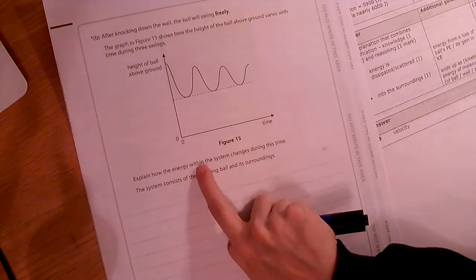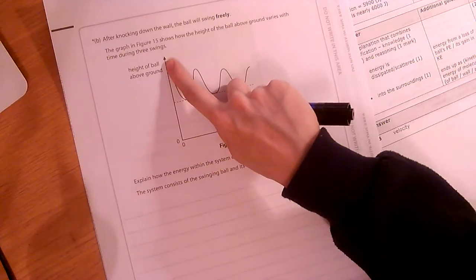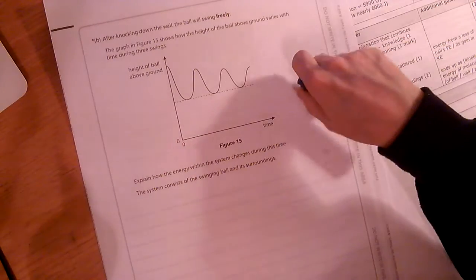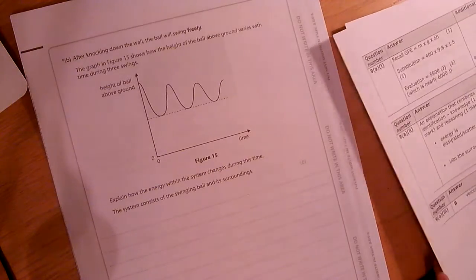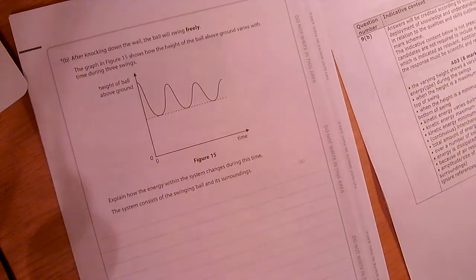We're going to describe how the energy within the system changes during this time. So first of all, what kinds of energy have we got? Well, when it's nice and high, we've got gravitational potential energy. And when it's reached the bottom of its swing, it's moving really quickly, which means it's got kinetic energy. And it's basically going to be converting between those two forms of energy as it swings backwards and forwards. So we've got a varying gravitational potential energy.